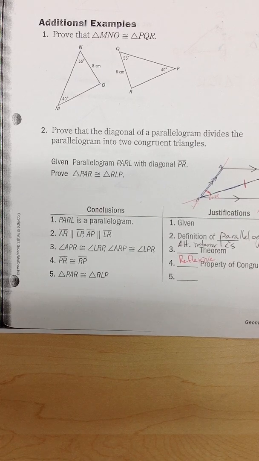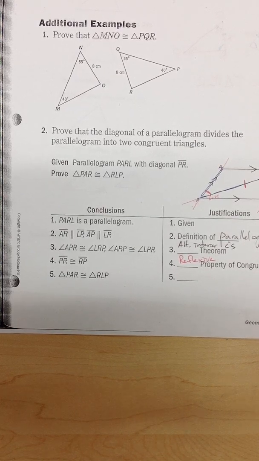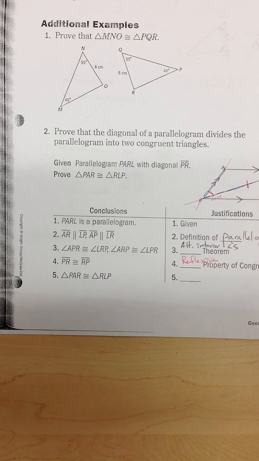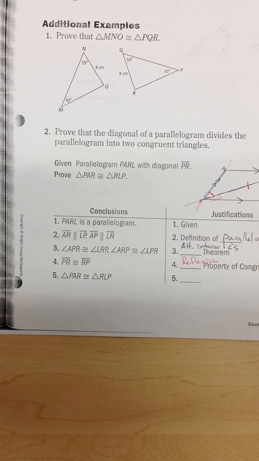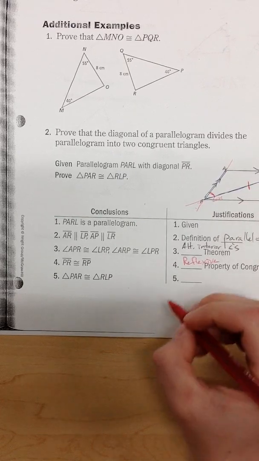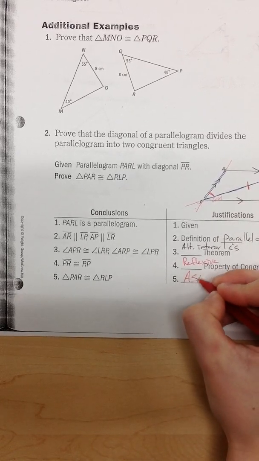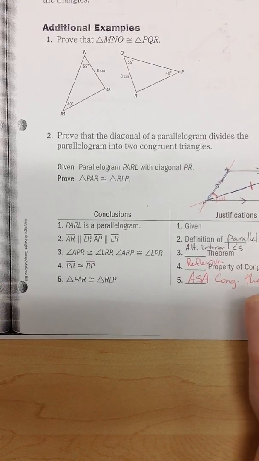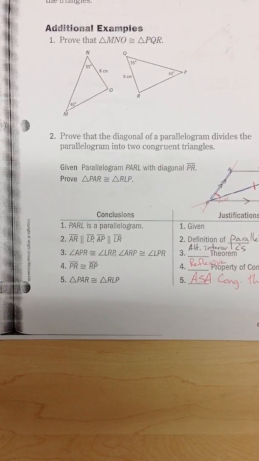And then now we've got to pair the three-letter congruence theorem that matches this situation. So what I would think here is I'd go, okay, well, I've got an angle, I've got a side, and I've got an angle. Same situation on this bottom triangle, angle, side, angle. So this has got to be the ASA theorem. So ASA congruence theorem. So you're basically just looking at the order of the information that they give you and matching the congruence theorem that matches with the order that they give.